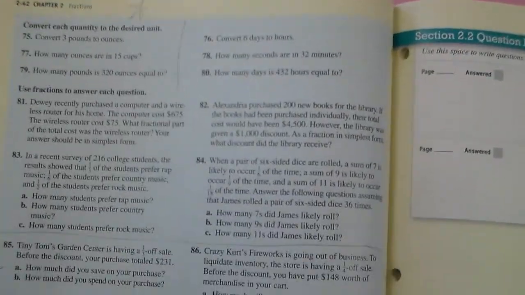And because all of these are odd, instead of drawing a line down this way, we're going to draw a line down this way. So you're going to do 85 through 90 on the bottom, and you get to skip 81 through 84. Skip these, do all of these.